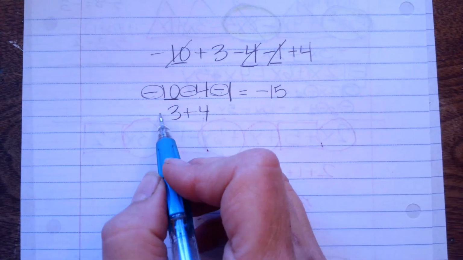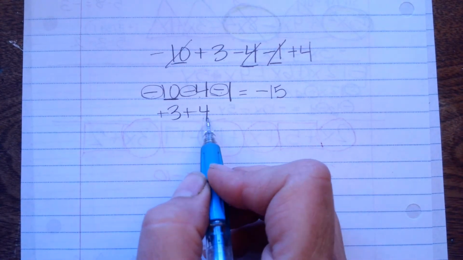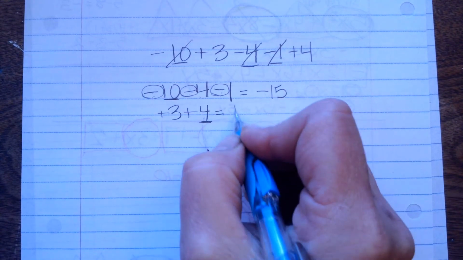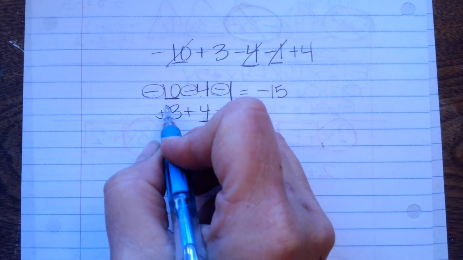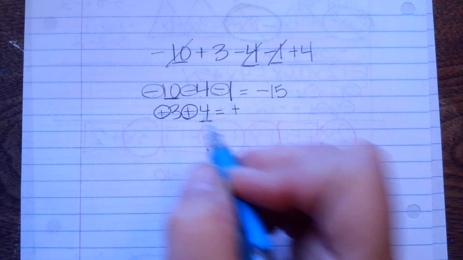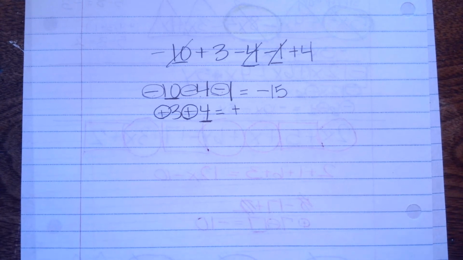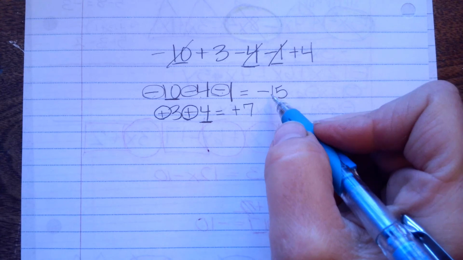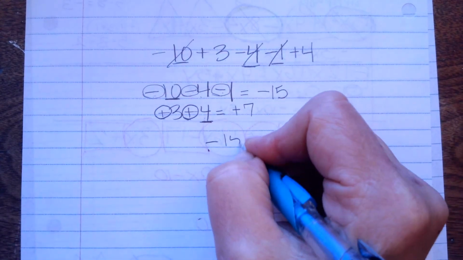And then this one, I have a positive 3 and a positive 4. My biggest integer is a 4, so my answer is going to be positive. And right before each of the numbers, I have a positive. So I'm going to add my integers together. So now I have negative 15 plus 7.